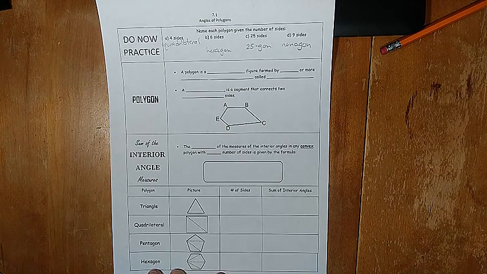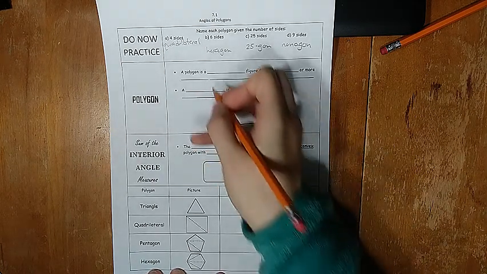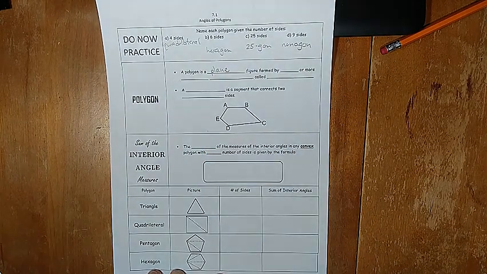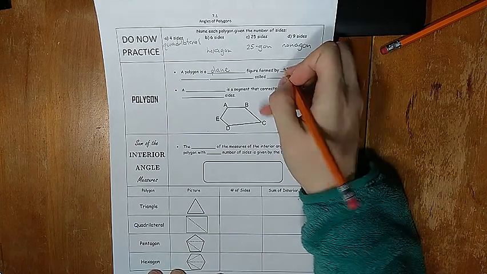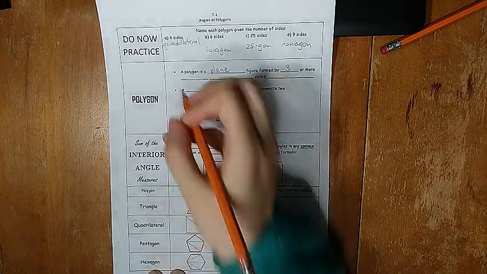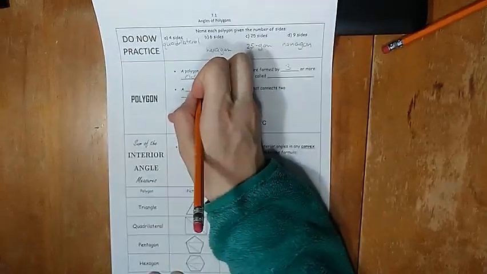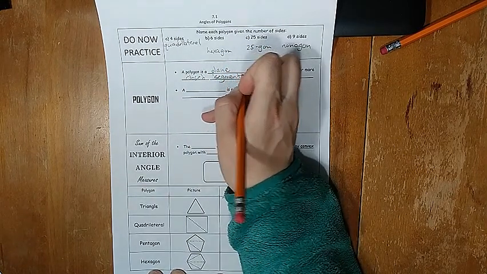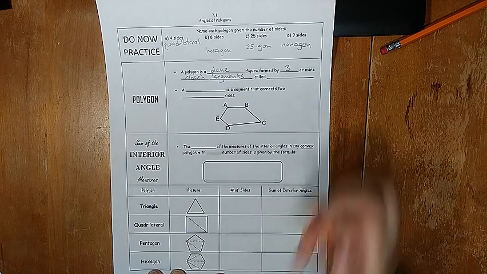So polygons in general. A polygon is on a plane. All right, it's a flat surface. A plane figure formed by 3 or more closed segments called sides.